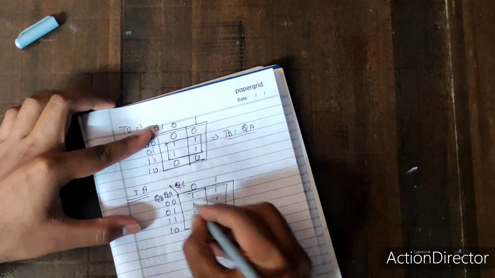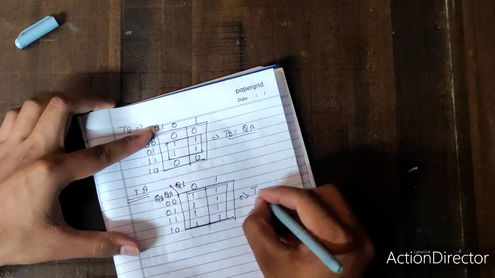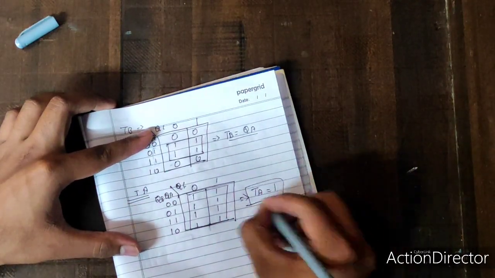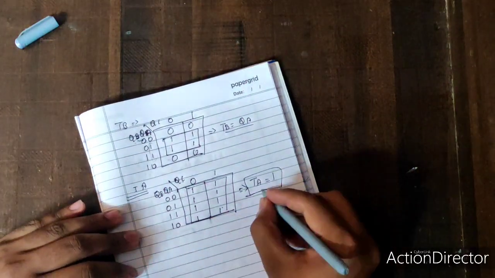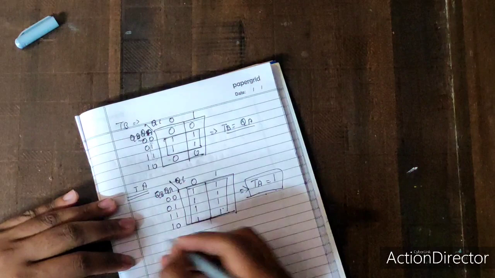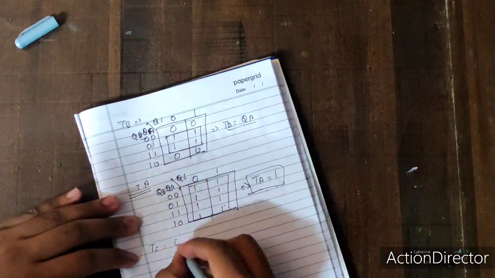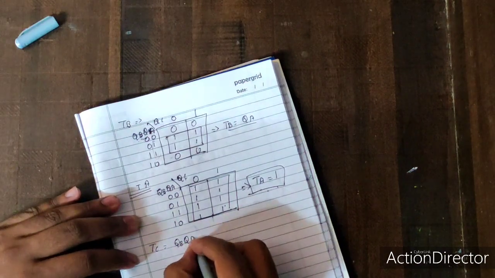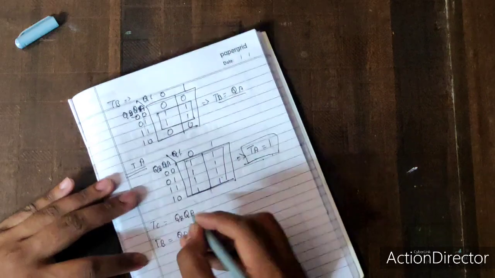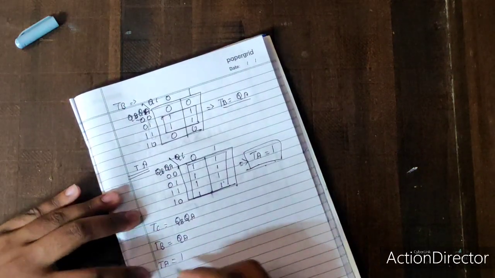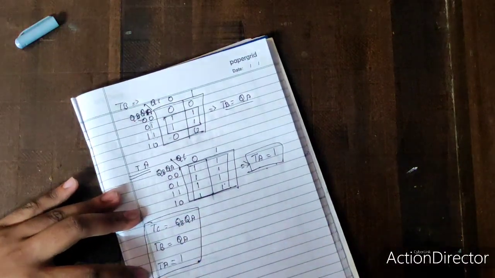Now when I have this, I can group all the ones. Now the expression for this would be TA is equal to 1, because I have filled all my boxes. So we have TA is equal to 1. So by the end of this, we have found out all the expressions: TC is equal to QB, QA, TB is equal to QA, and then TA is equal to 1. So we have found out all our expressions.